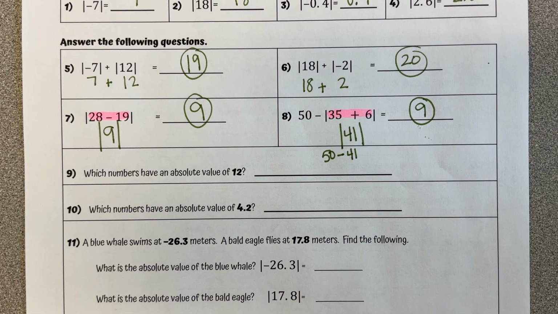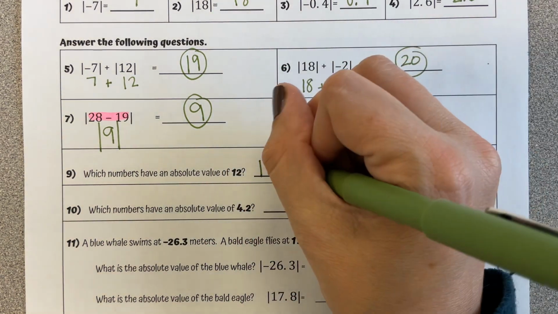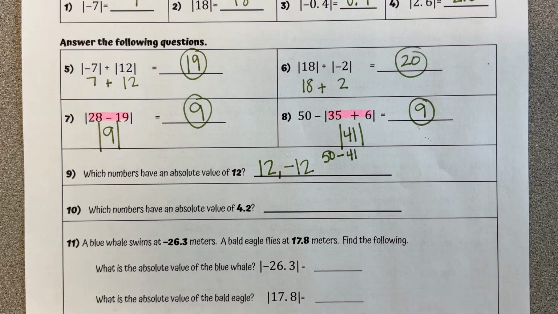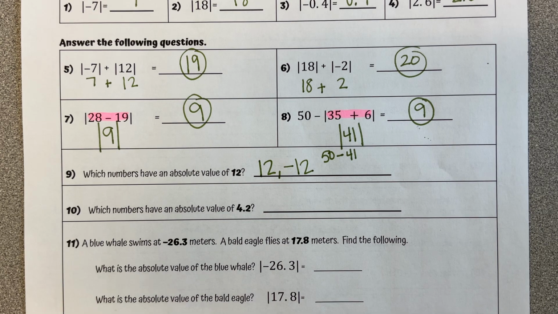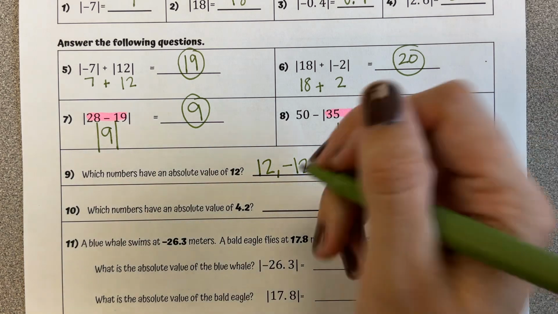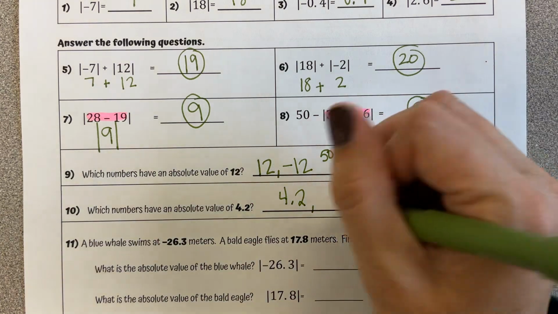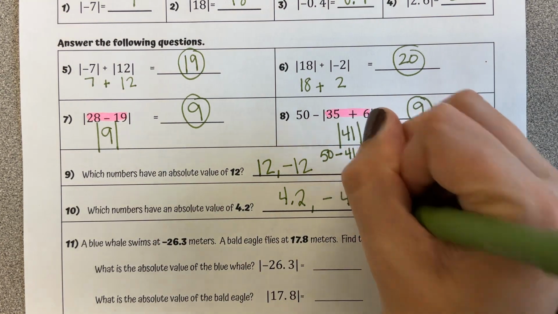Number 9, which numbers have an absolute value of 12? Well, there's always going to be two values, the positive and the negative. So positive 12 is 12 away from 0, and negative 12 is 12 away from 0. Same thing applies even with decimals. So which numbers have an absolute value of 4.2? The positive value is 4.2 away, as well as the negative.